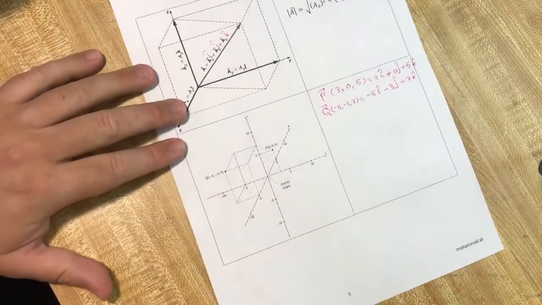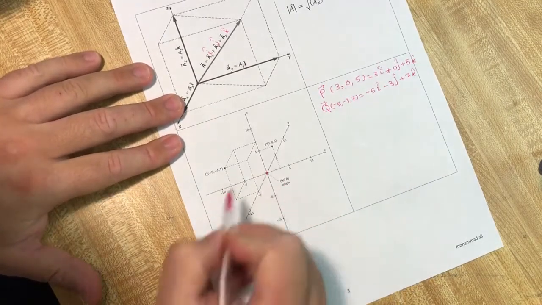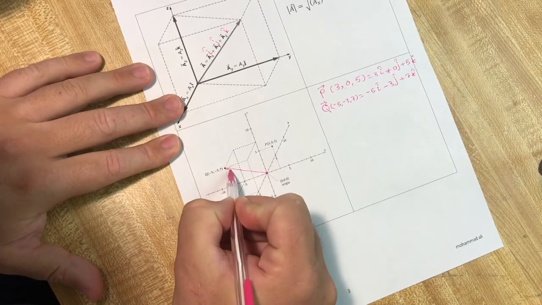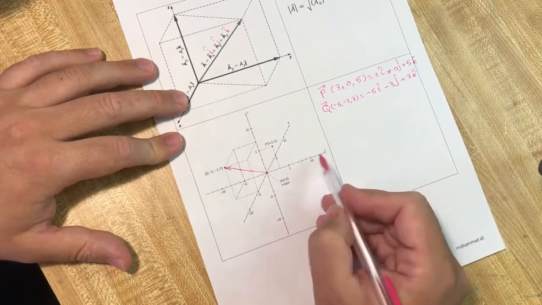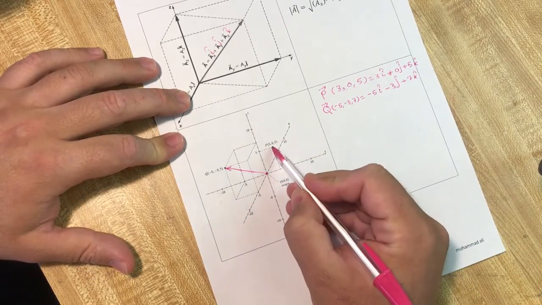If we need to draw this vector from the origin, which is 0, 0, 0, this is the vector. Look at the Y component, it is 0.